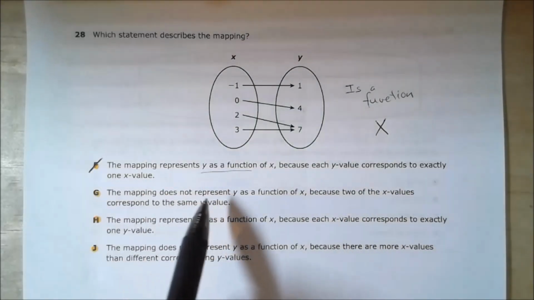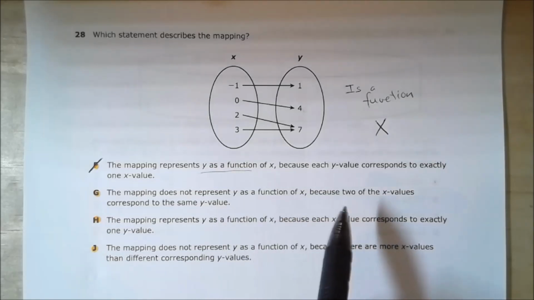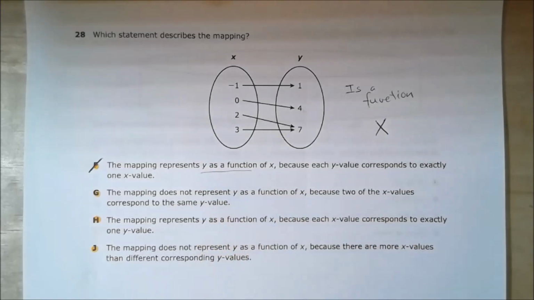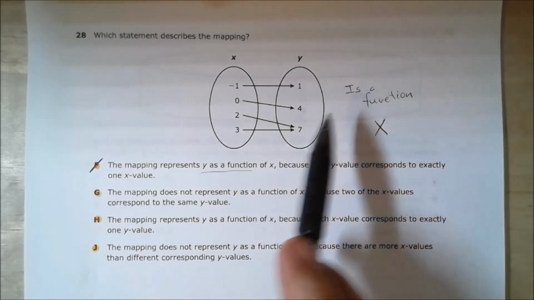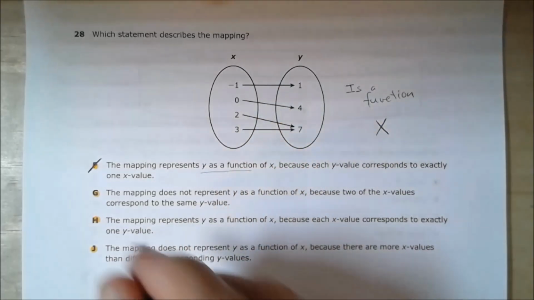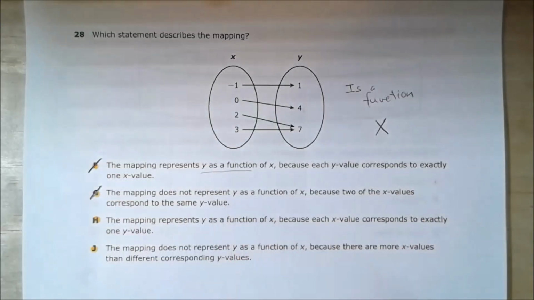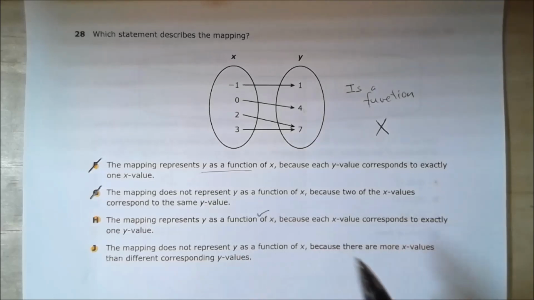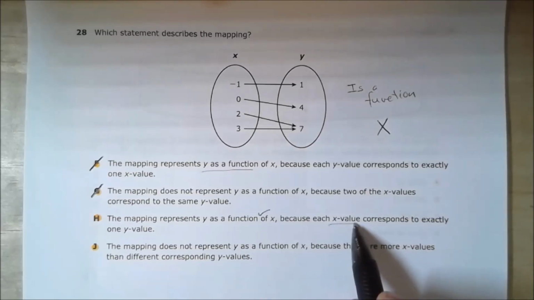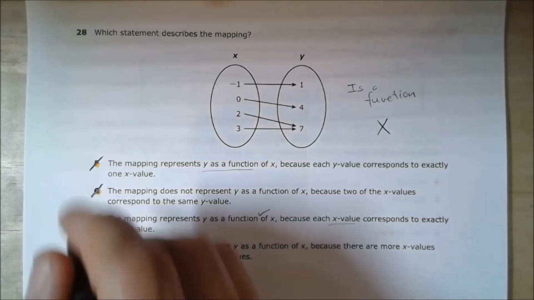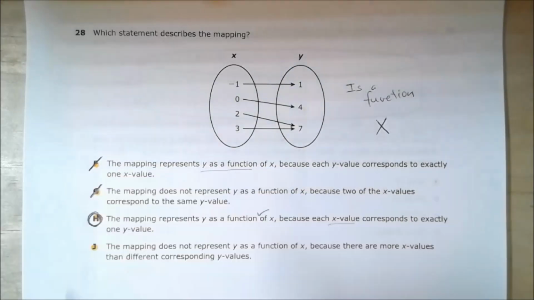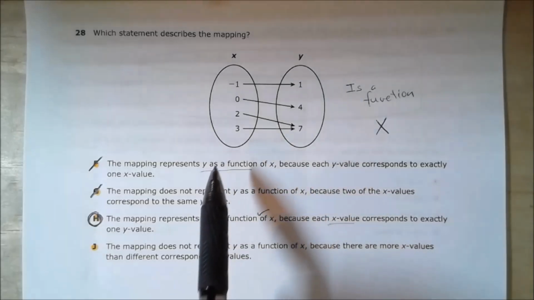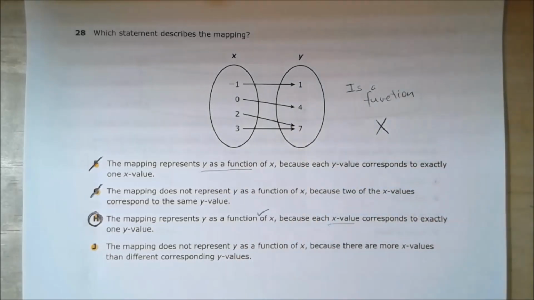G says the mapping does not represent y as a function of x because two of the x values correspond to the same y value. Well, we just said it was a function because none of these x values repeat, so it can't be G. It's trying to say that it's not a function. H says the mapping represents y as a function of x. That part's correct. Because each x value corresponds to exactly one y value. And that is a true statement. That's what we want. We want each x value to correspond to exactly one y value. That is the definition of a function. So go ahead and pause this video and try the next problem on your own.